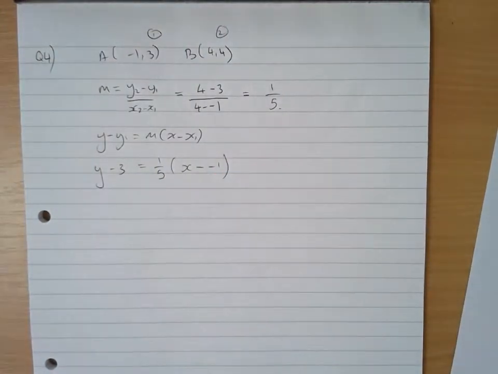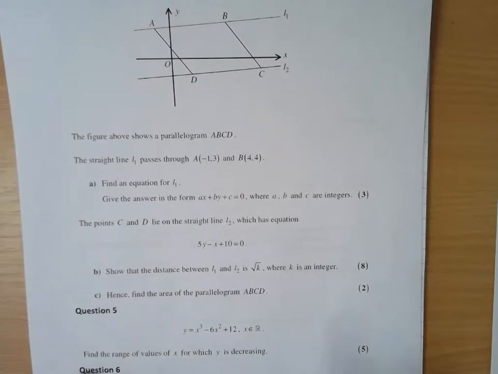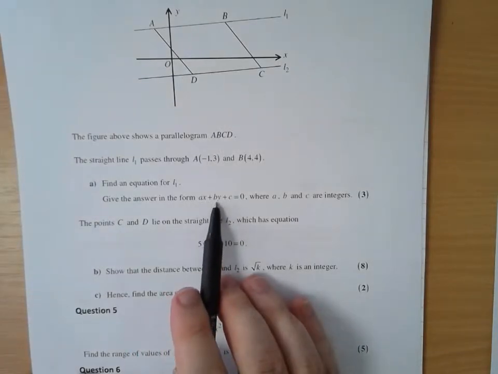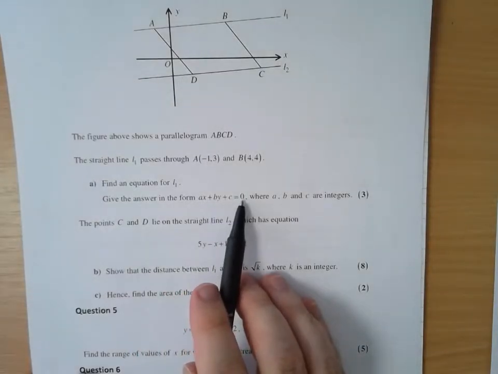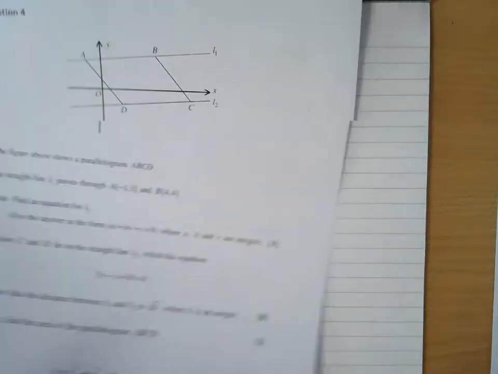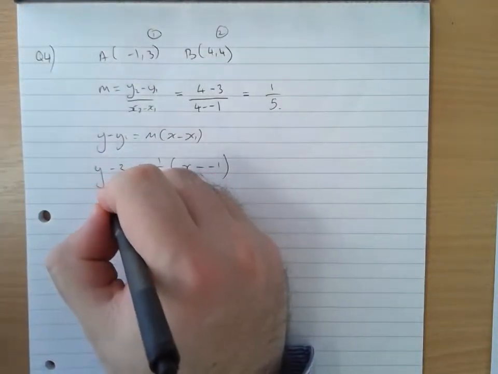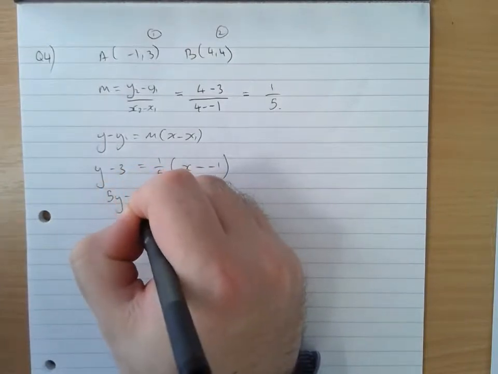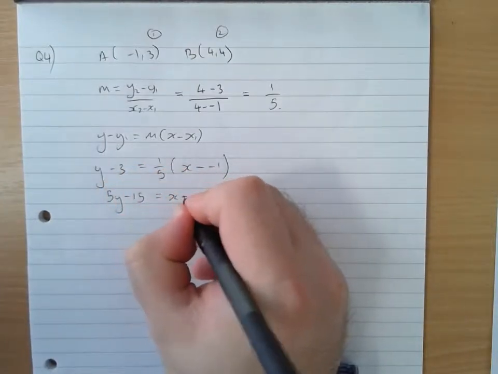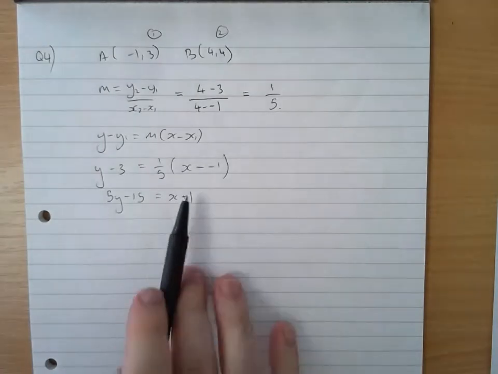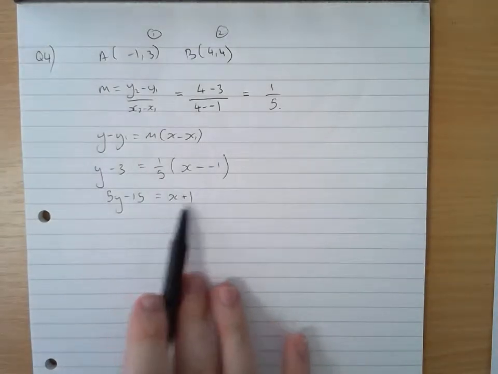If we refer back to our sheet, we're asked to give this in the form ax plus by plus c equals 0, where a, b and c are integers. This means we need to get rid of this fifth. So I'm going to multiply through, so I get 5y minus 15 equals x plus 1. And I'm going to bring everything onto this side.